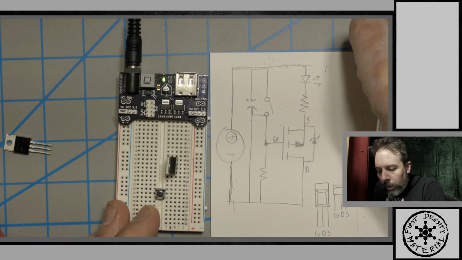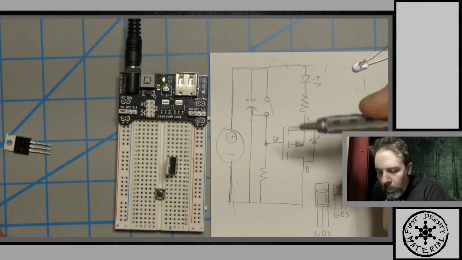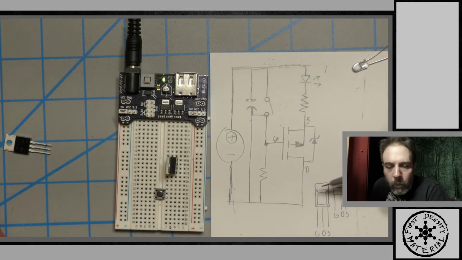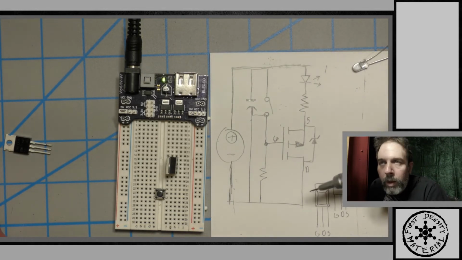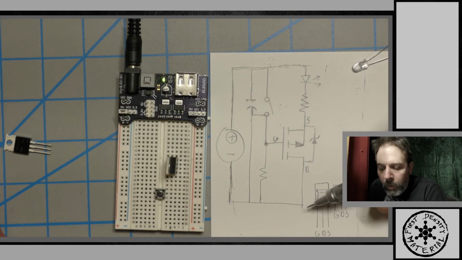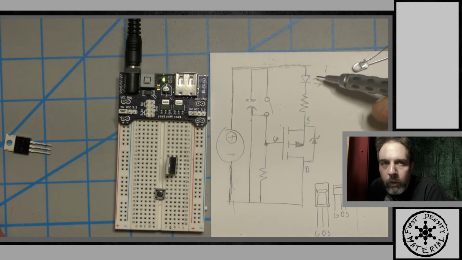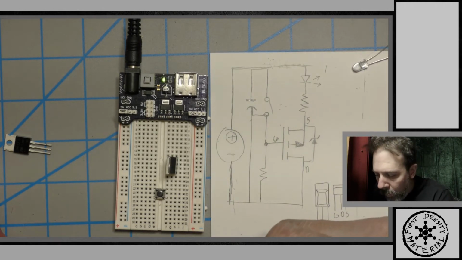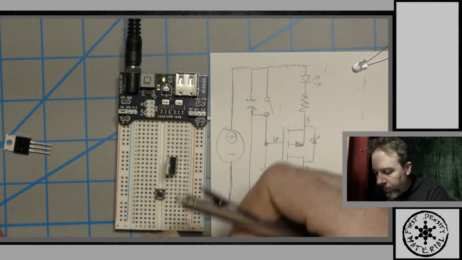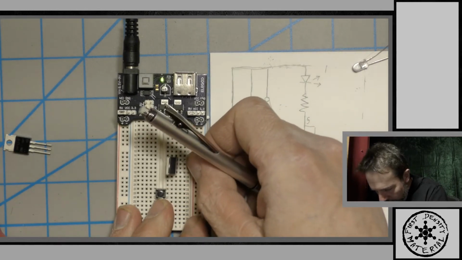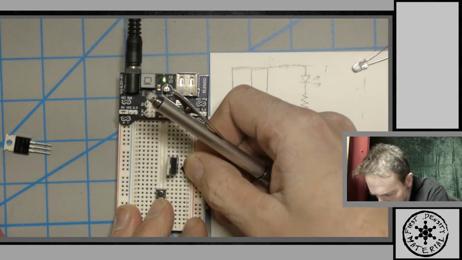Alright, so first off, with a MOSFET, you pick up what is it doing? Is it transmitting the positive or negative? In this case, it's giving the negative to the LED. So we attack the drain first. The drain is this second pin in.